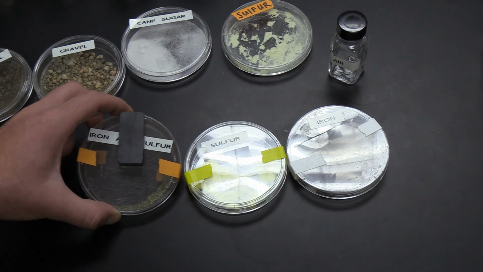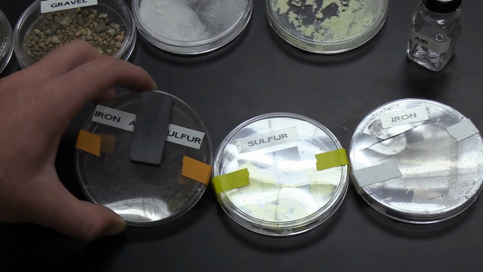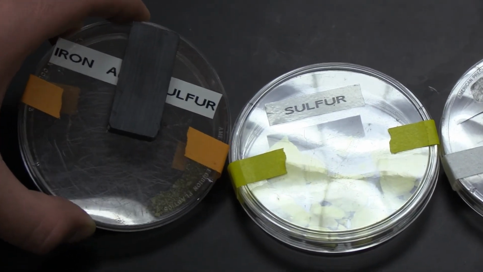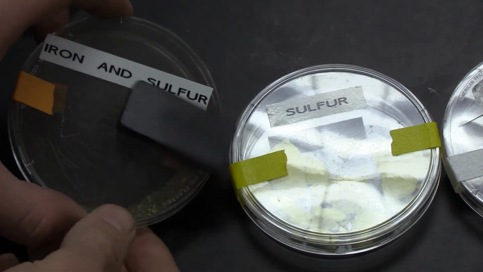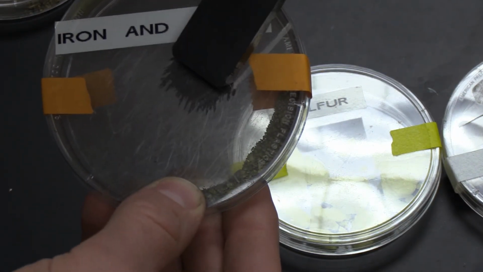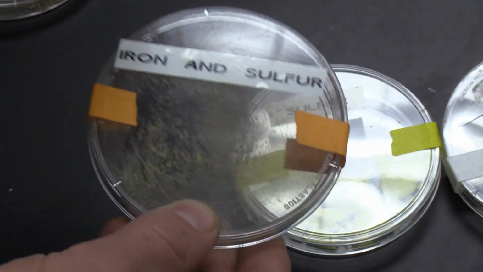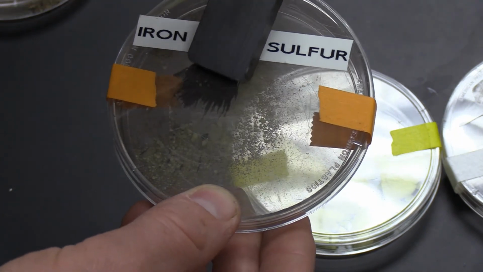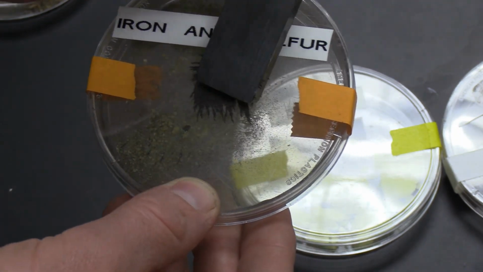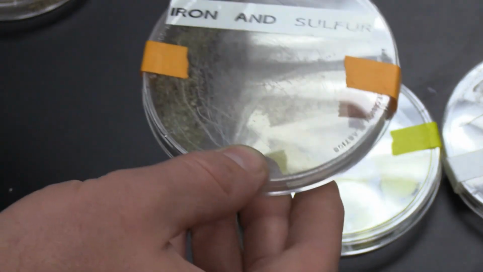It's kind of scuffed from lots of people doing this demo, but let me try to zoom in to give you a better view of how we separated the iron from the sulfur. I guess I could just lift it up. So this mixture is easy to separate by exploiting the property of the iron, which is ferromagnetism in this case. Easily reversible.